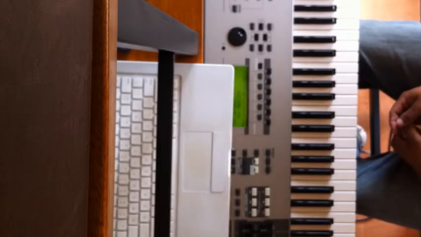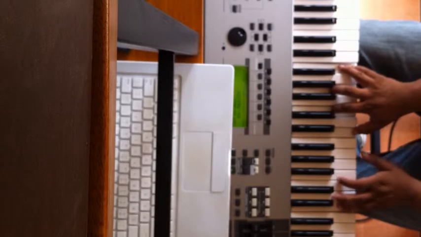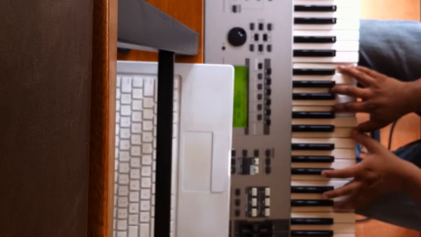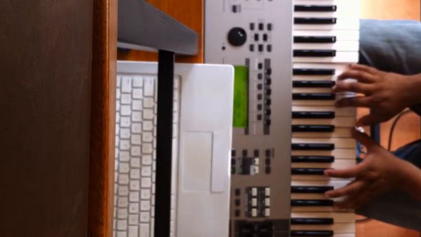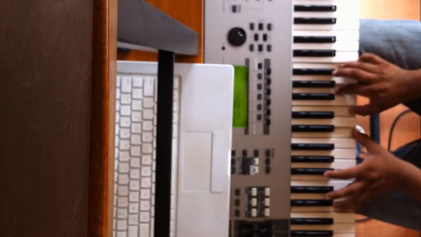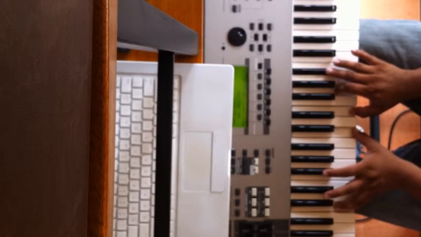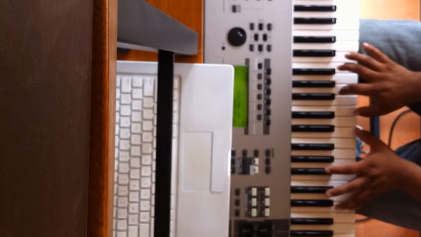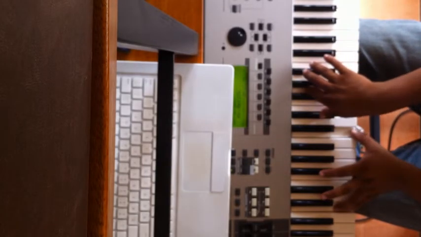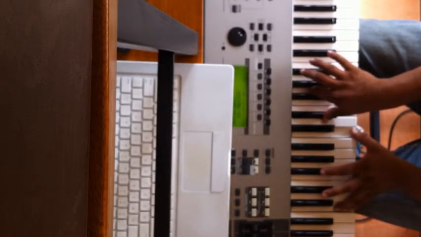The first one I'm going to play is C major 7. This is all based on the C major scale. This is the 7th note of the C major scale. Now this is C7: C, E, G, B flat. Notice the difference. This is major 7, this is C7 only, and this is C minor 7: C, E flat, G, B flat.